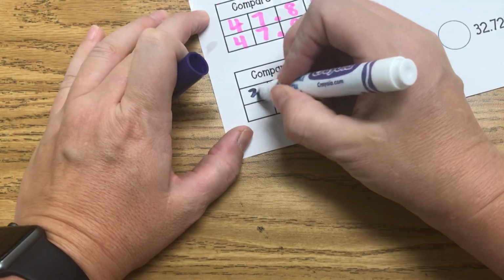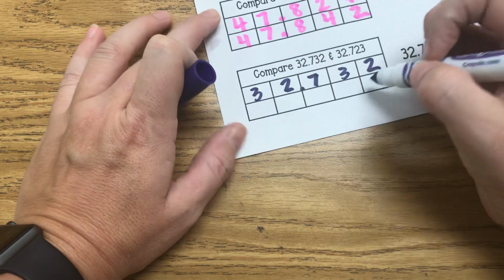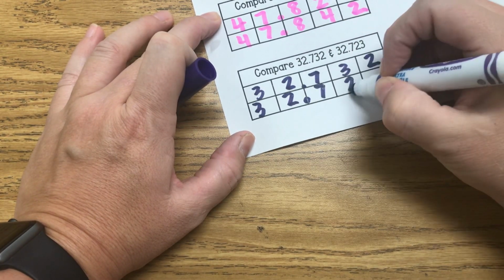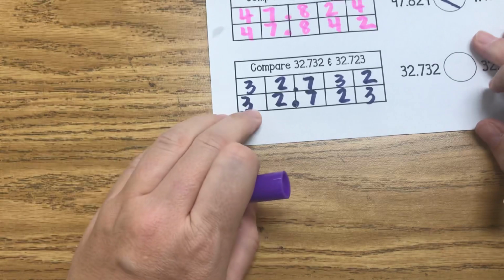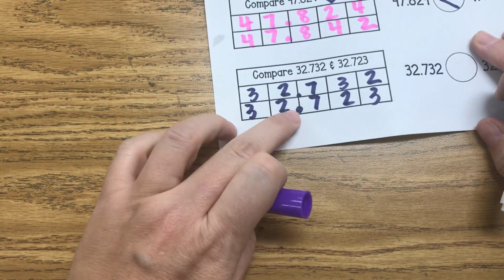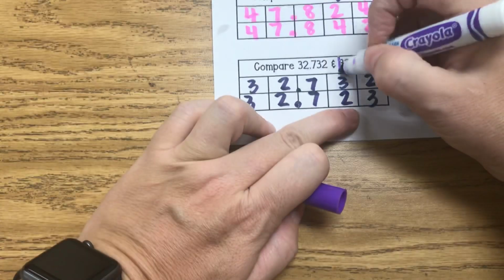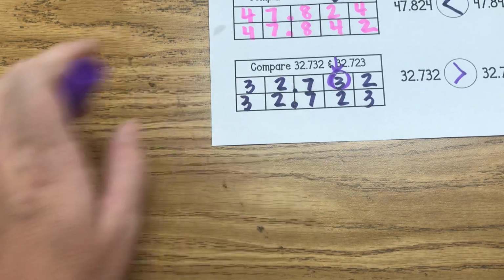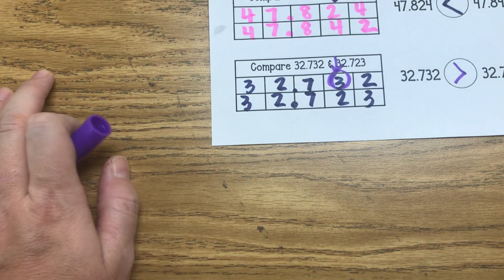Same thing here below. We're going to line them up. It's so important to make sure that the decimal places are lined up exactly so that you can compare. We're going to go through and check all our place values. Tens are the same, ones are the same, tenths are the same. In this case, the hundredths are the same, and the 3 is bigger. So we have 32 and 732 thousandths is greater than 32 and 723 thousandths.